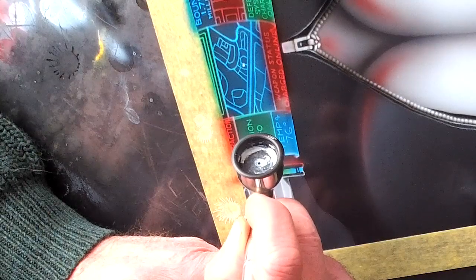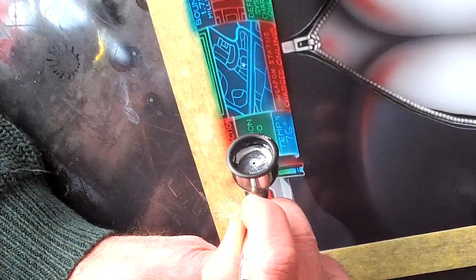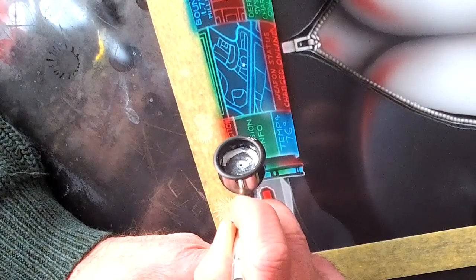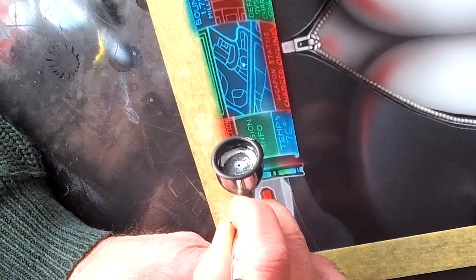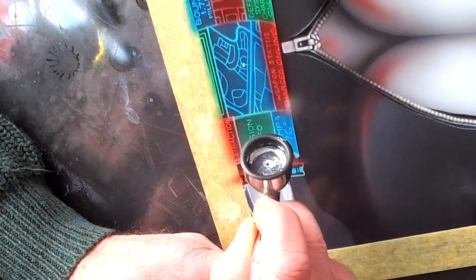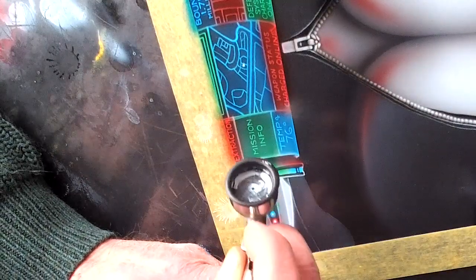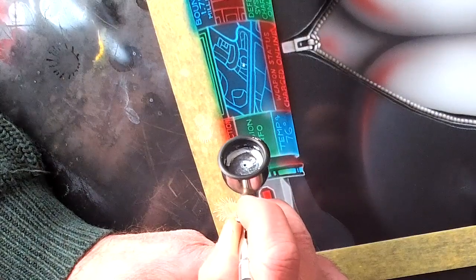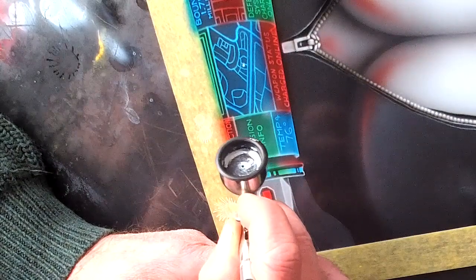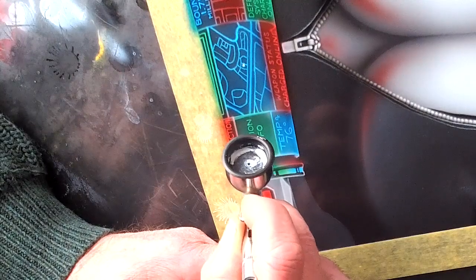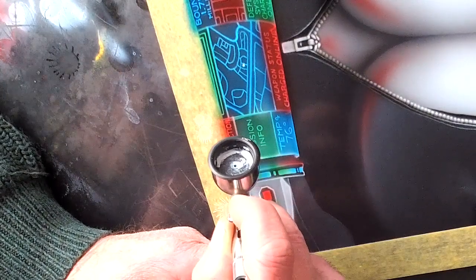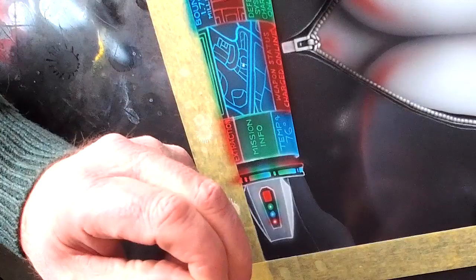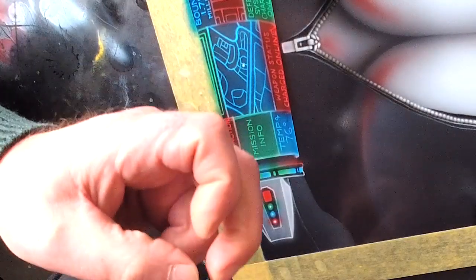So what I'm going to do here is I just want to light up this edge. And the reason I want to do that is because that's where the light from the wrist pieces is coalescing, so to speak, to actually create the hologram.